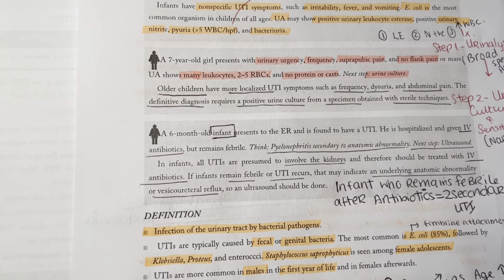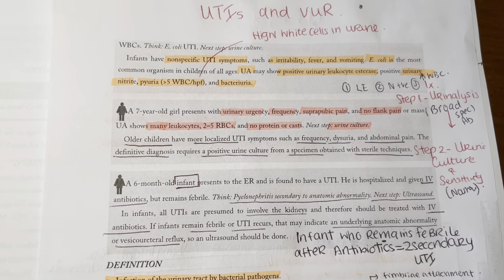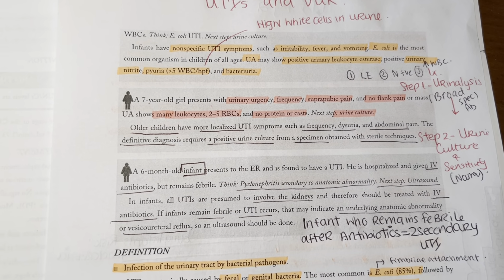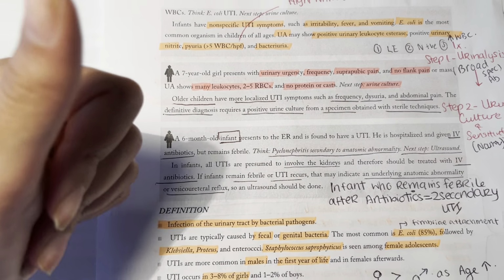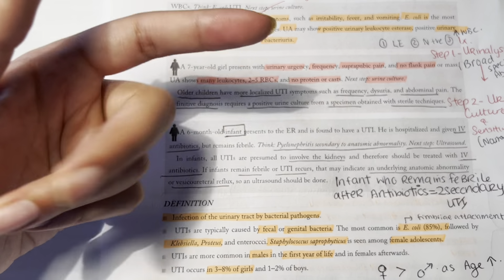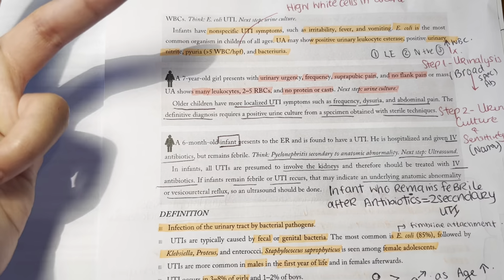So UTIs are very simple. UTIs in young infants present with simply fever, and UTIs in older children present with more familiar symptoms like dysuria, pain while urinating, high temperature, which is a fever, and then frequency and flank pain as well, for example.